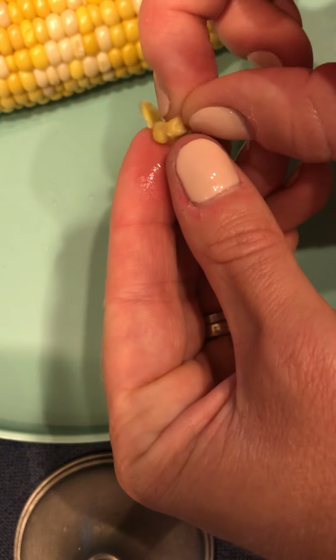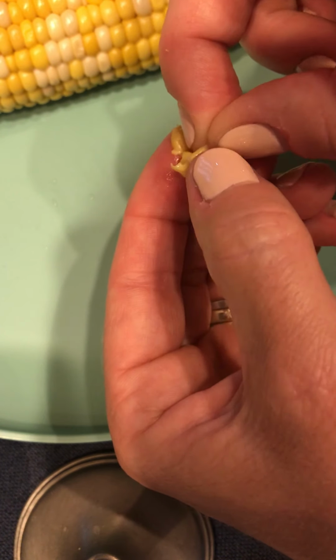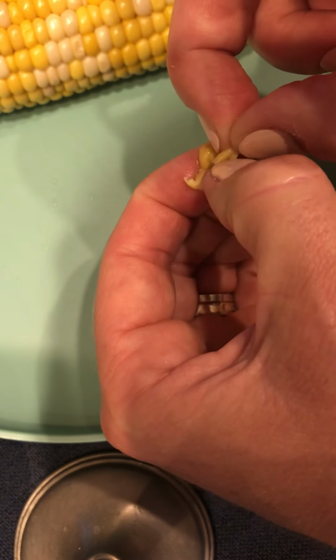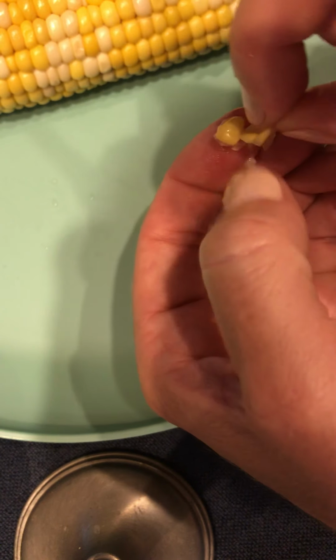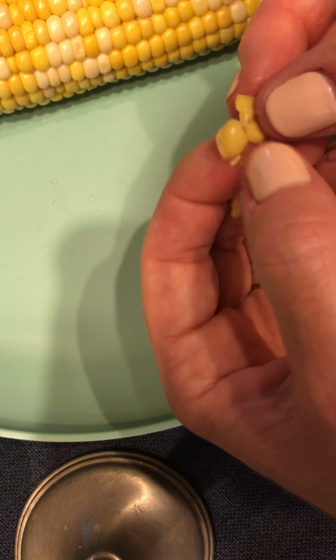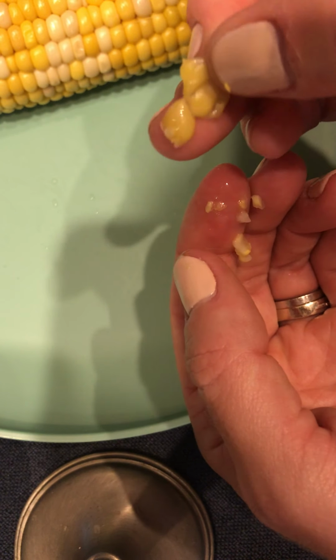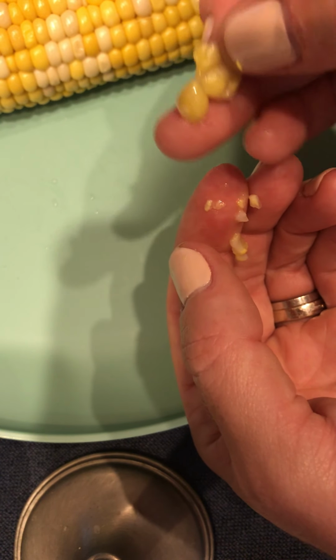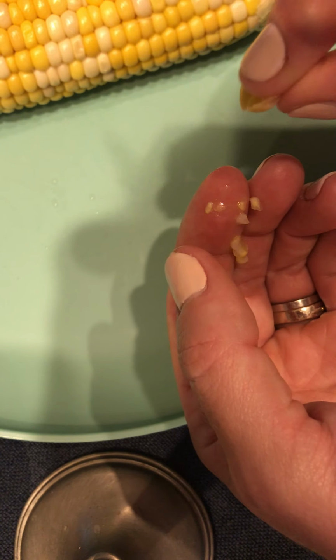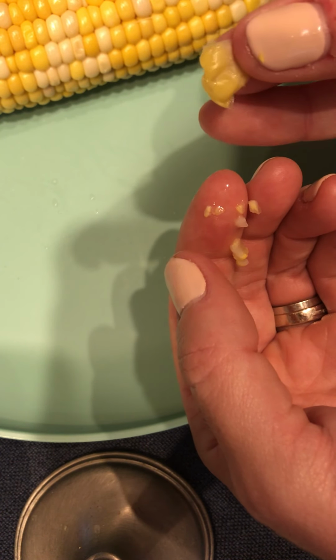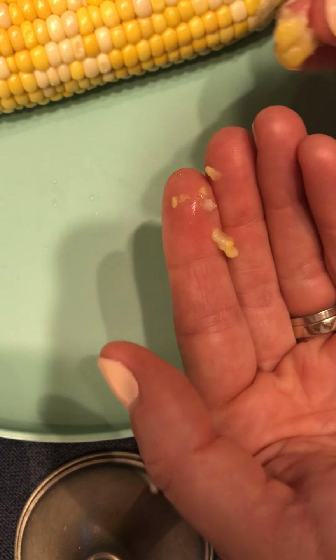All right, so this outer shell, the outside of the kernel that I have in my left hand here, is made out of a carbohydrate called cellulose. And we, animals, cannot digest it. So it's fibrous for us. It goes right through our digestive system.